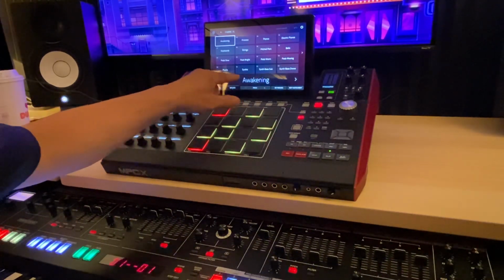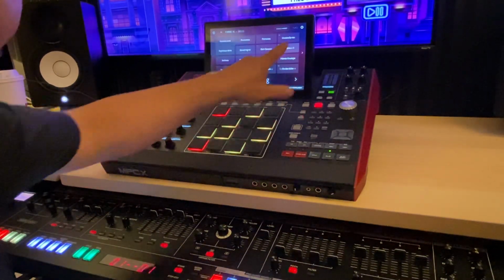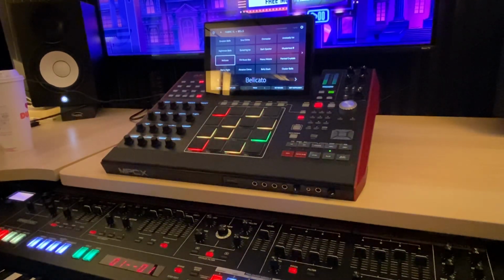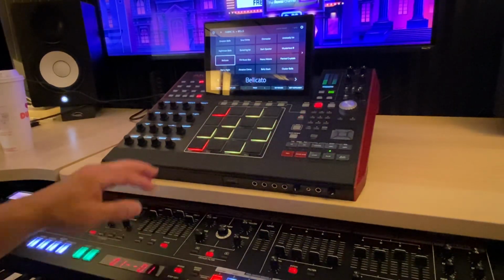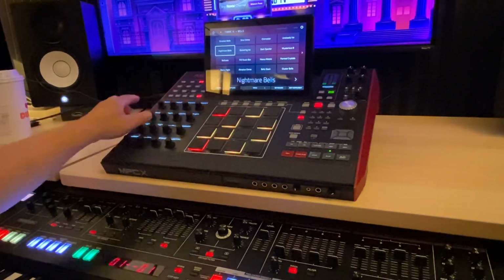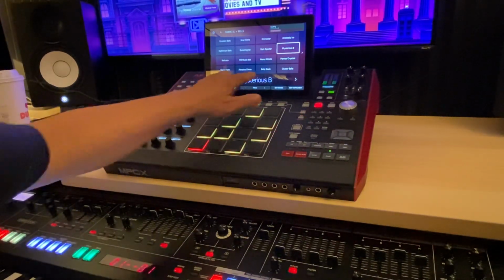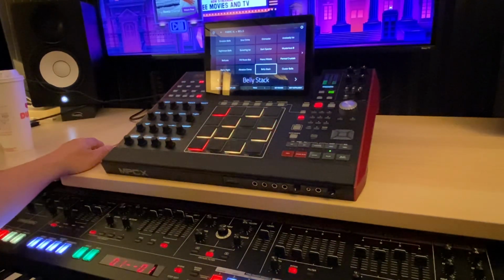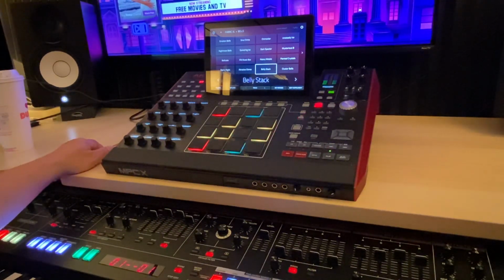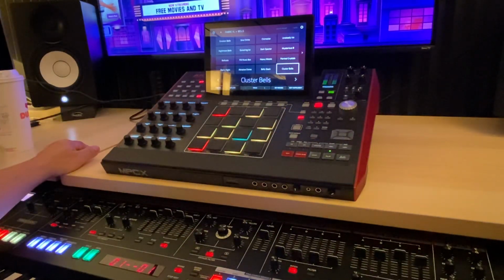Try to take a lead from here. Kind of a DX7 or D50.